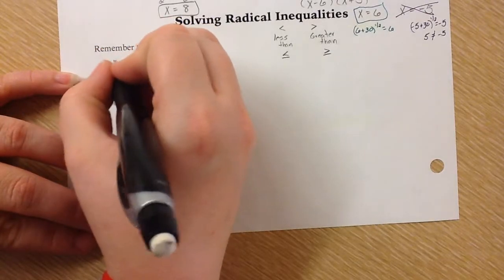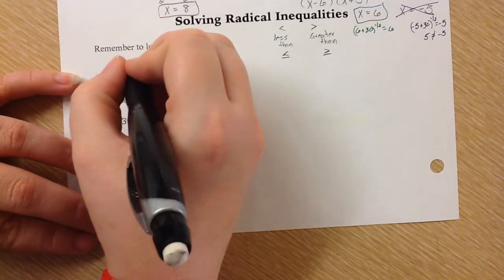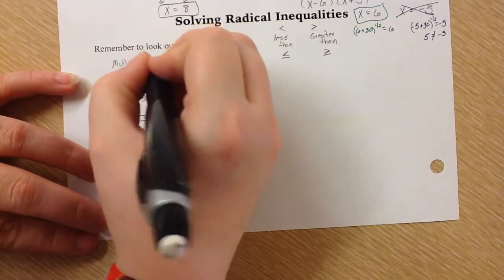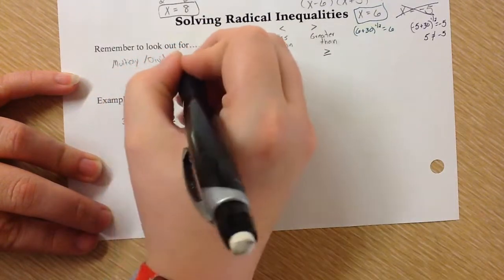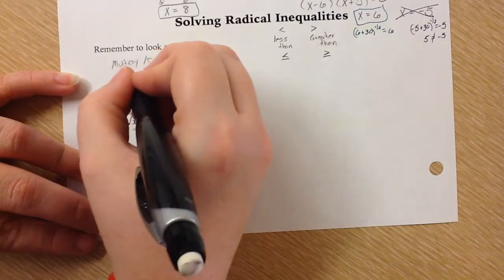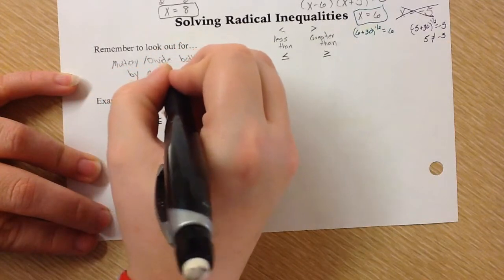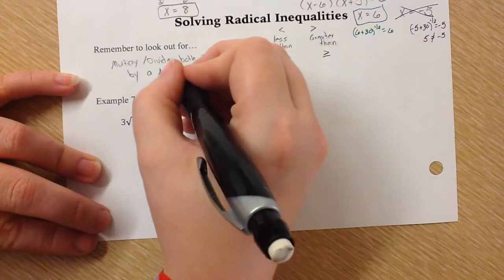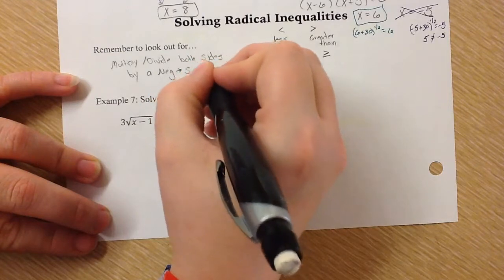One, if you multiply or divide both sides by a negative, then you need to switch the inequality.